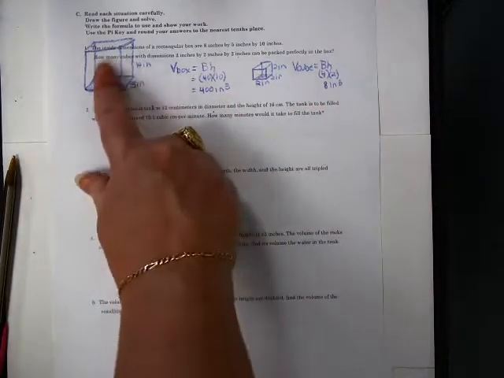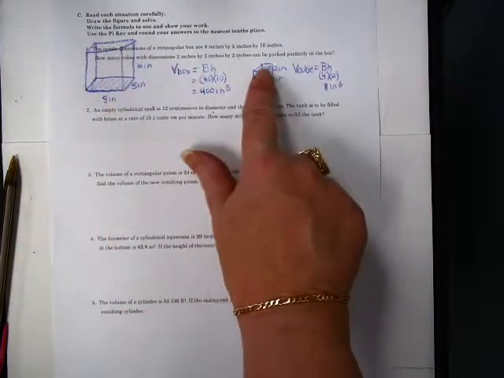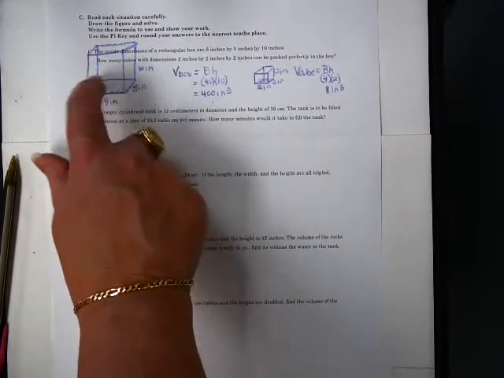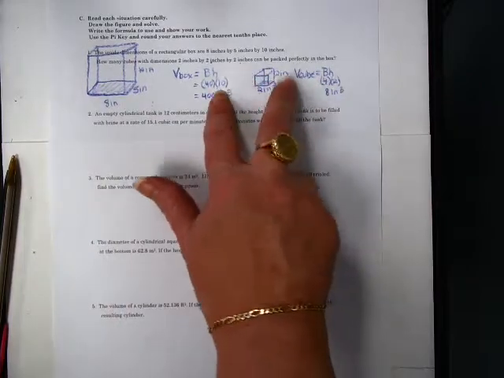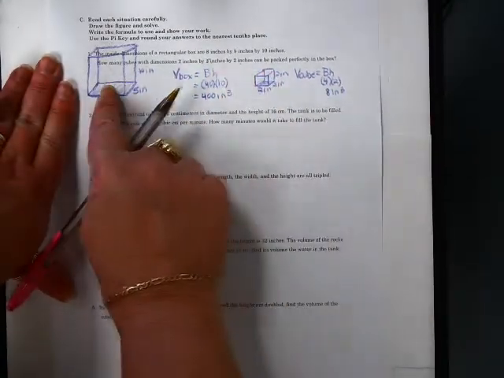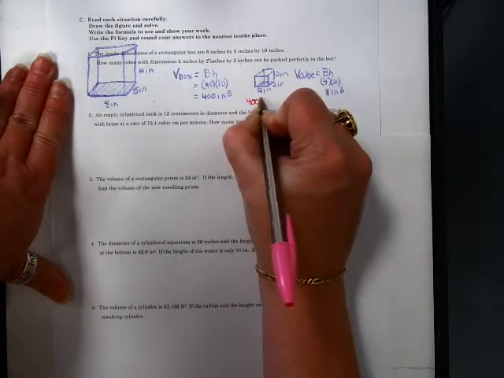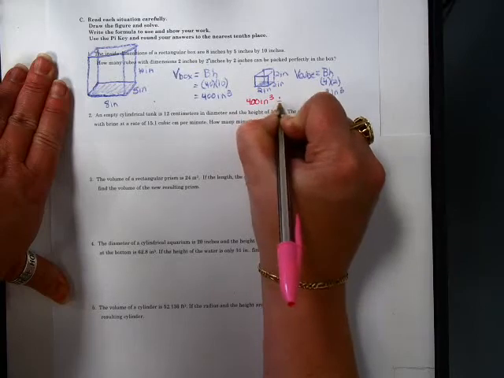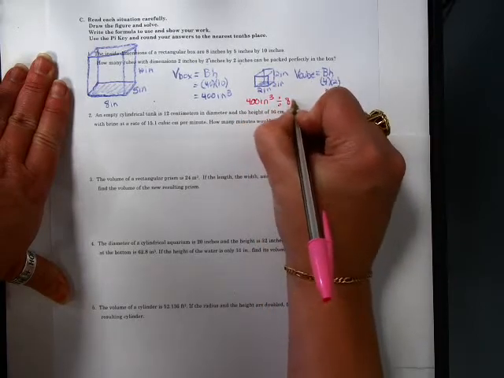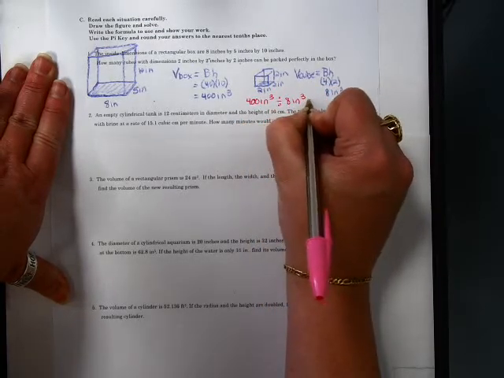Now, they're asking a question that says, how many of these will fit inside here? Well, that's just a division problem. So to find out how many cubes will fit in here, you take your 400 inches cubed and you divide it by 8 inches cubed.